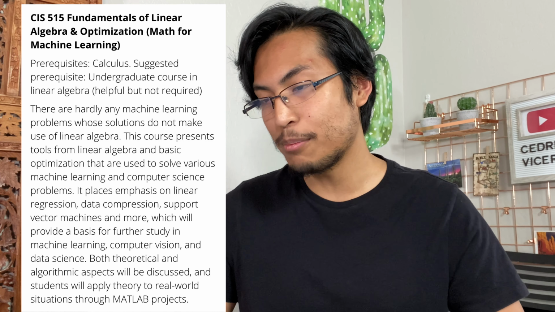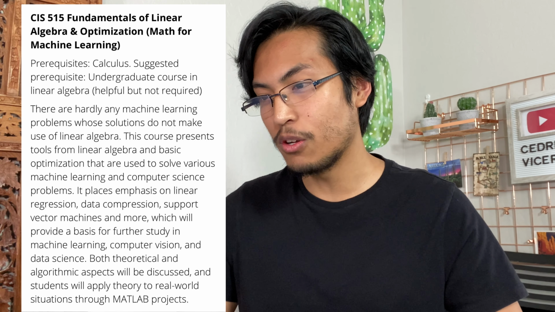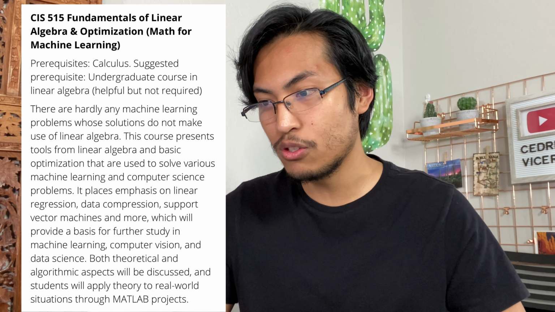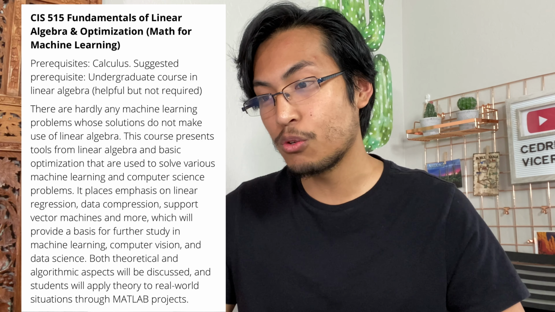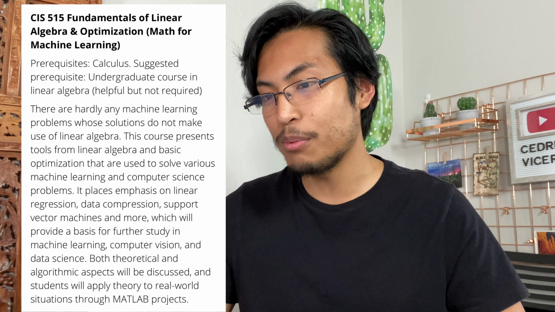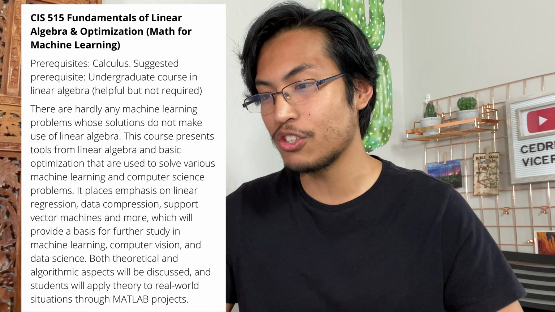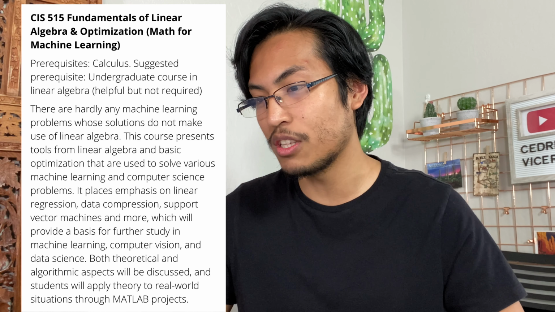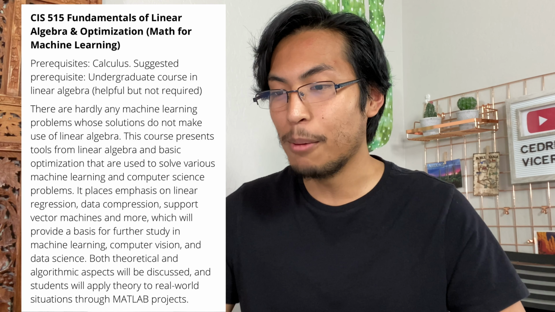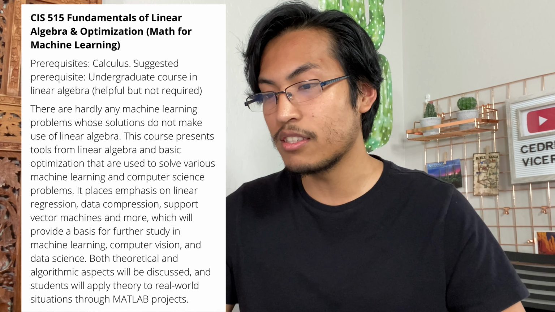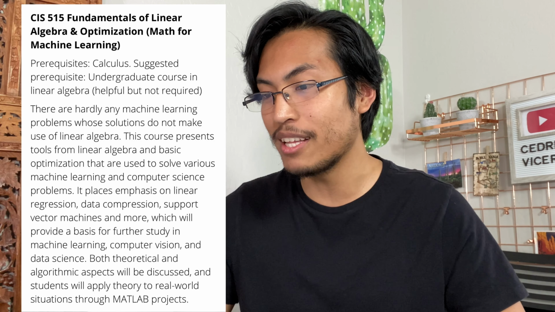Fundamentals of Linear Algebra and Optimization, Math for Machine Learning. So it looks like it's another math class. There are hardly any machine learning problems whose solutions do not make use of linear algebra. This course presents tools from linear algebra and basic optimization that are used to solve various machine learning and computer science problems. It places emphasis on linear regression, data compression, support vector machines, and more, which will provide a basis for further study in machine learning, computer vision, and data science. Both theoretical and algorithmic aspects will be discussed, and students will apply theory to real-world situations through MATLAB projects.